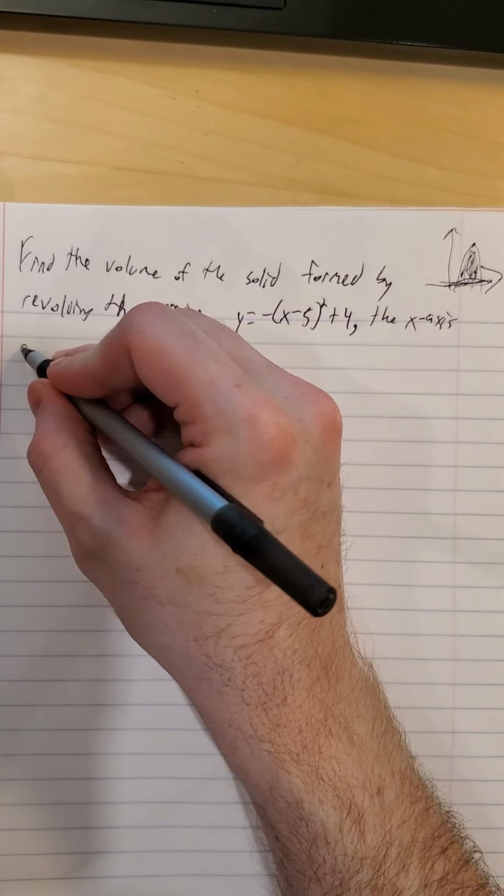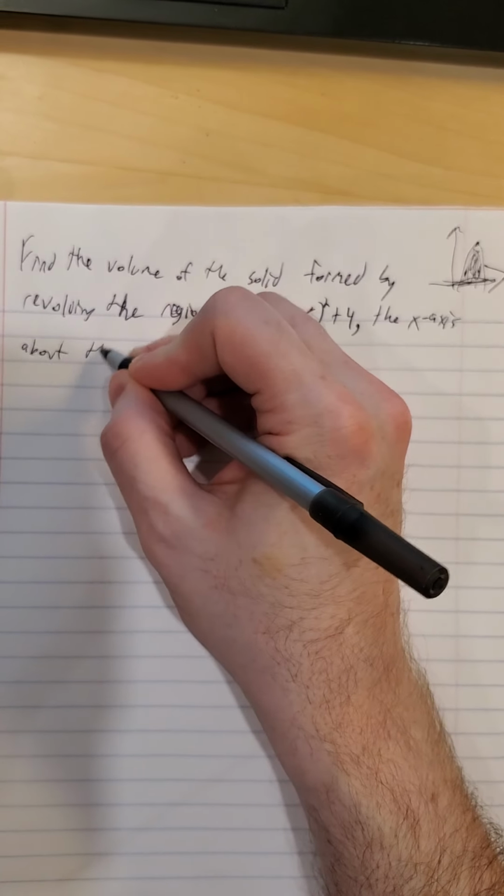Again, I'll just draw a quick, dirty sketch. There we are, opening down, x-axis. So this is the general shape that we're going to have, and we're going to revolve this region about the y-axis.